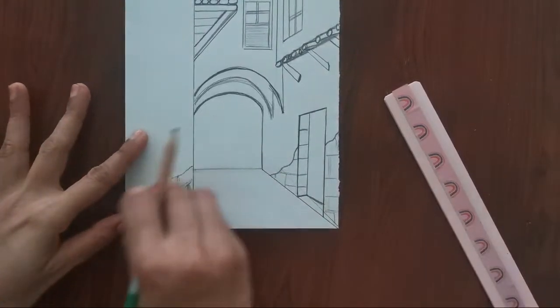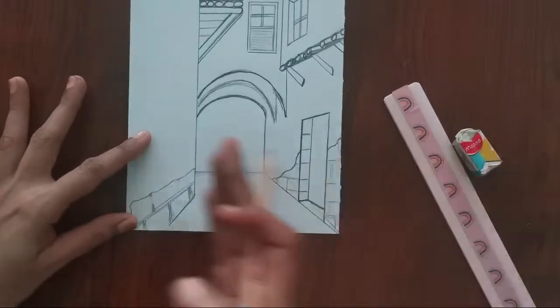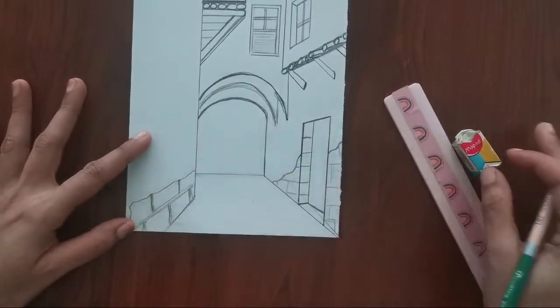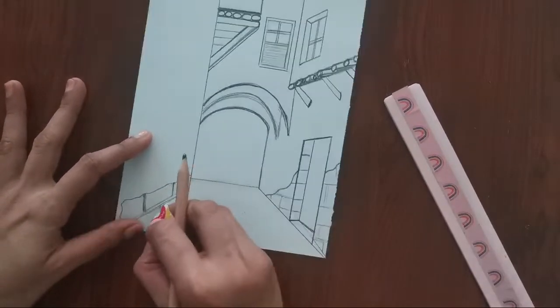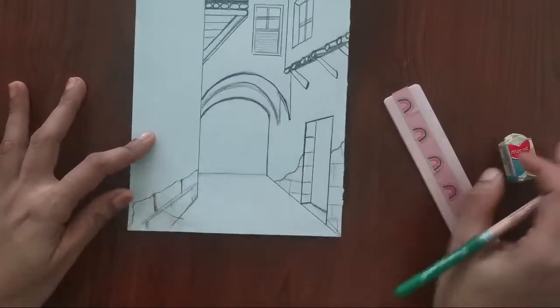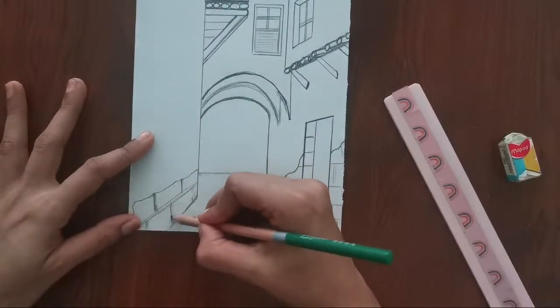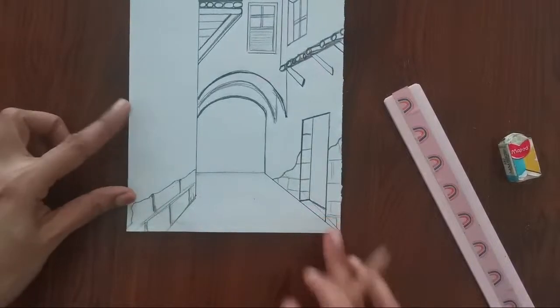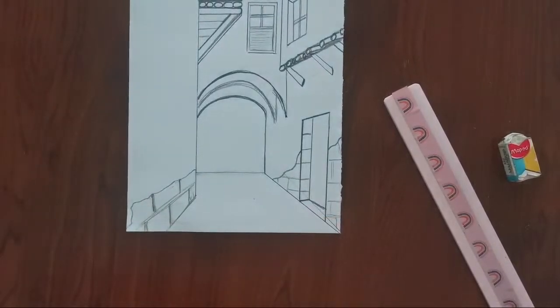This line should be vertical actually. Vertical like this, or else it will not look proper. All right.